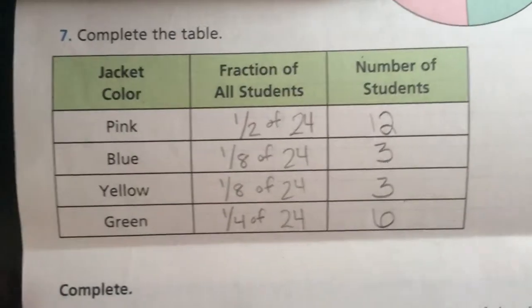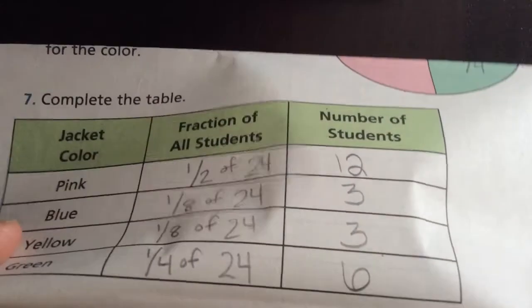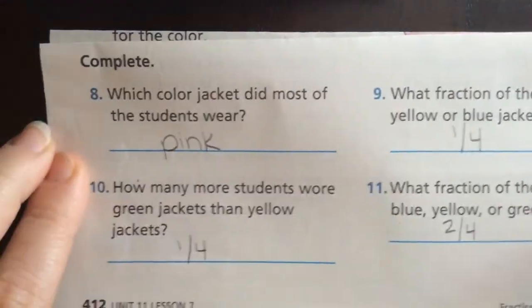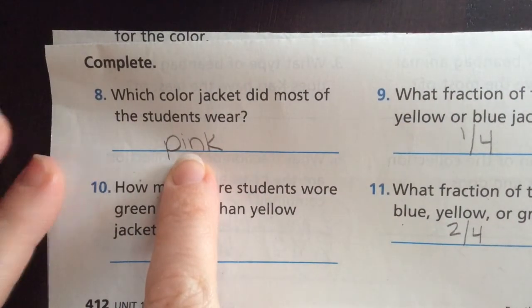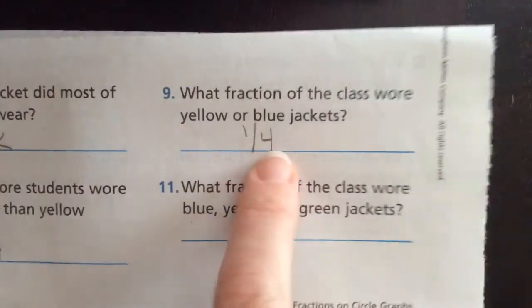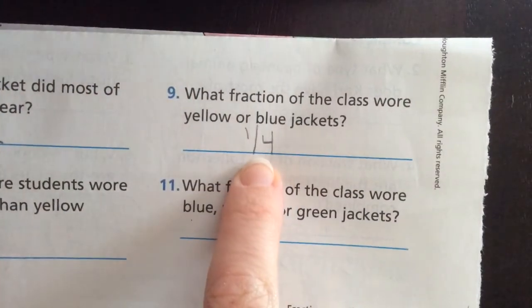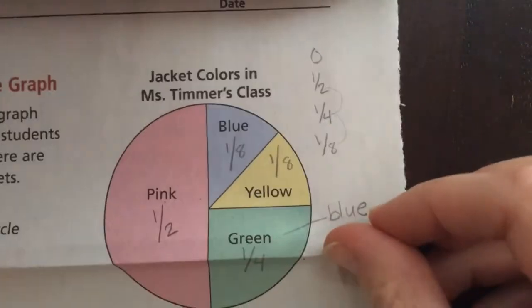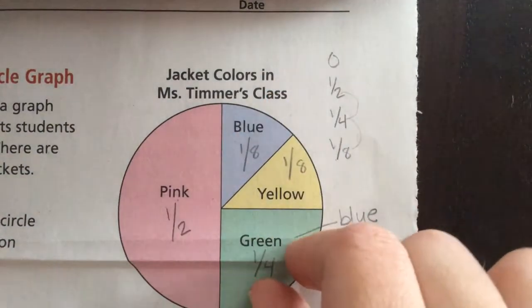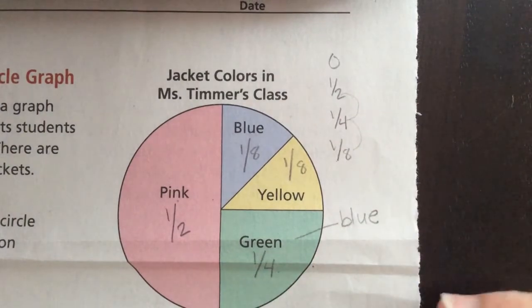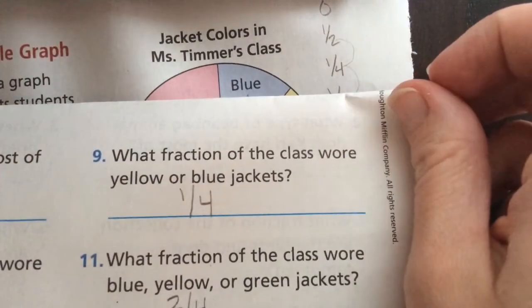To answer the questions below, you might have seen they asked a few different questions. Excuse me for my noise. It says, which color jacket most of the students wear? Pink, the biggest section of the circle. Then it asked what fraction of the class wore yellow or blue jackets. So if I look back on my circle, yellow and blue is exactly the same size as the green, and the green's fraction was 1/4. So my fraction here is going to be 1/4.